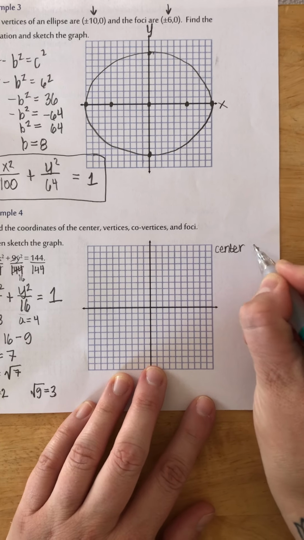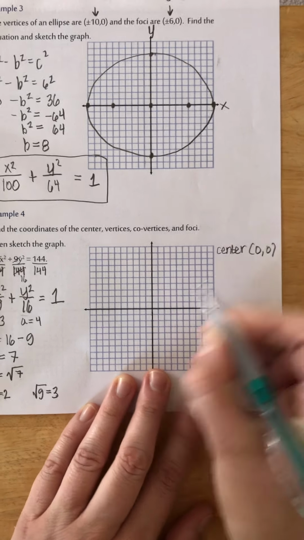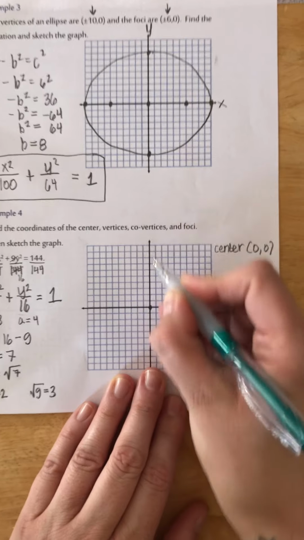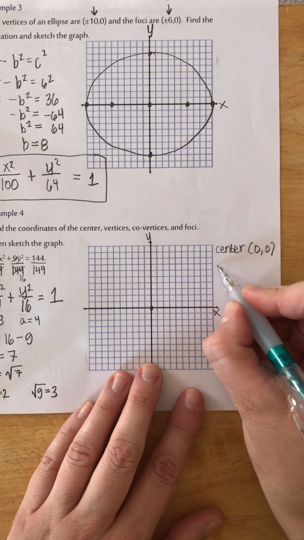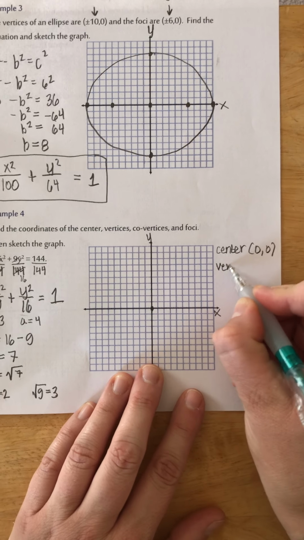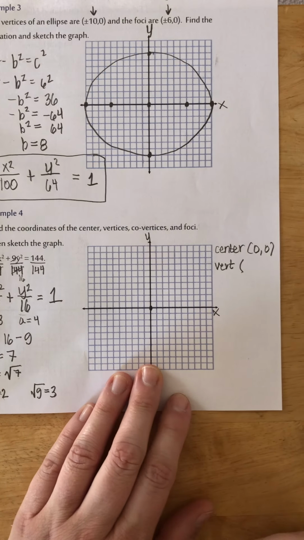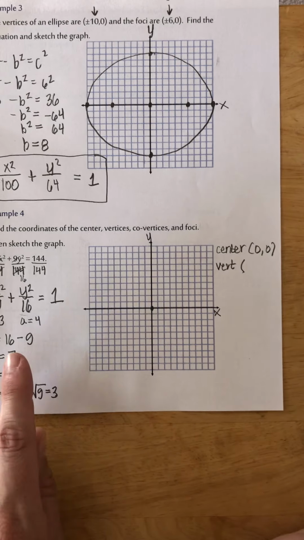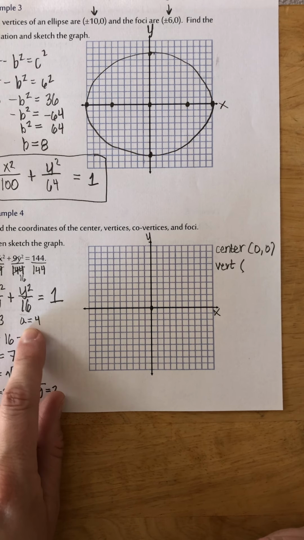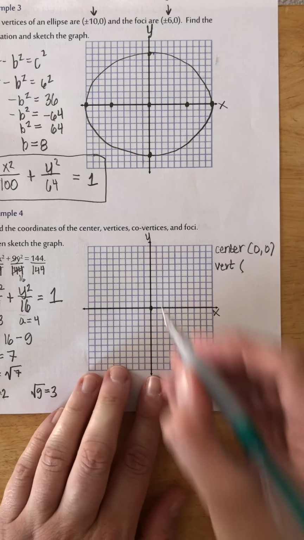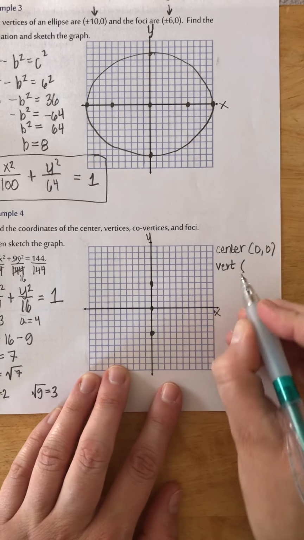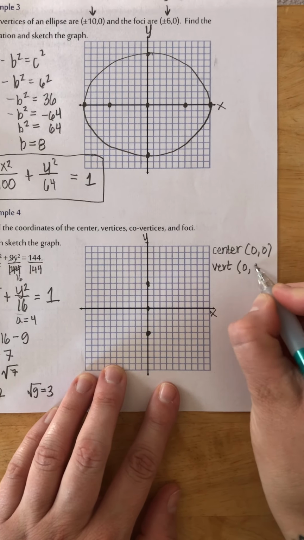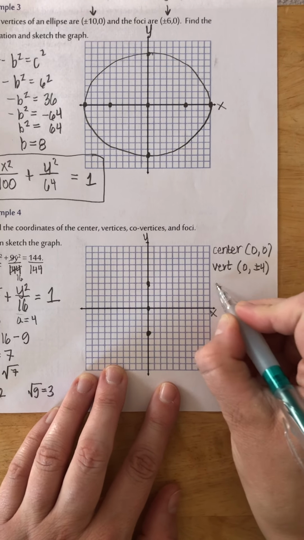The center, because again, we're starting with the easy ones, is at 0, 0. I say easy like they're going to get harder. They're not really going to get harder. All right, then the vertices. That comes from knowing what a is. a is 4, and it's underneath the y, so we're going to be going up 4 and down 4. So we have 0, plus or minus 4.